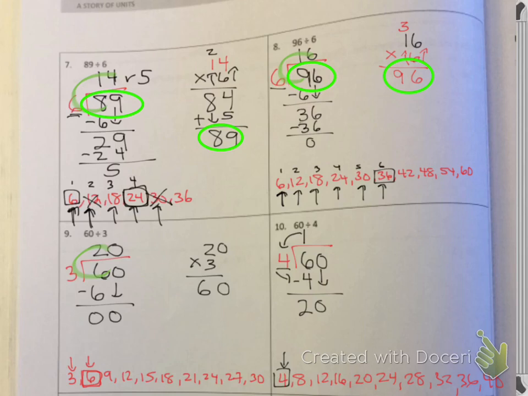Now, how many groups of 4 can we get to make 20? So let's look. 4, 8, 12, 16, 20. Perfect. So that actually is 1, 2, 3, 4, 5 groups. So we'll subtract 20 and we'll get 0. So let's check our answer though to make sure we're absolutely sure. So 15 times 4 should equal 60.